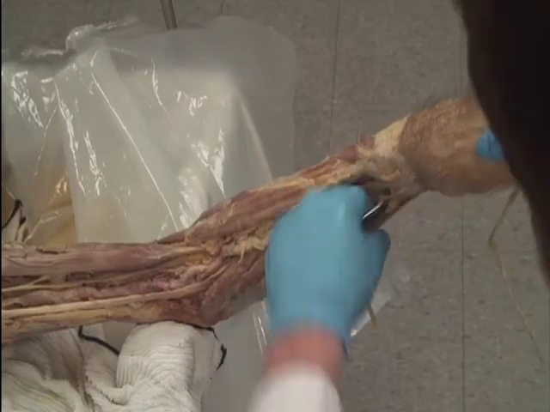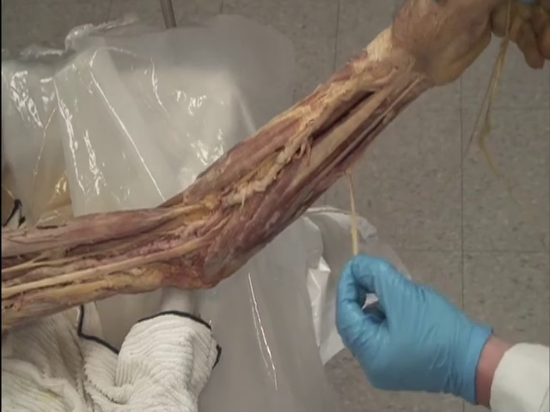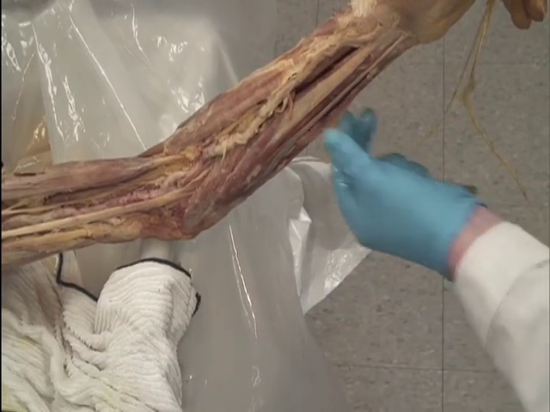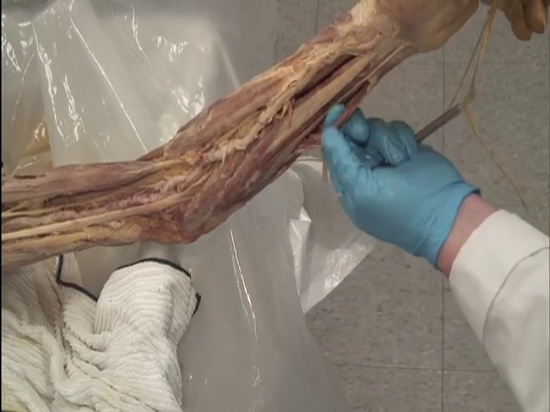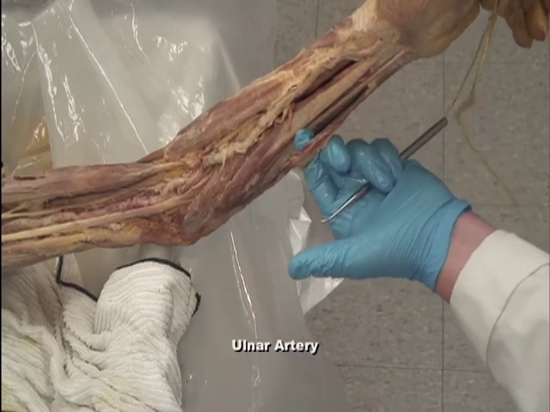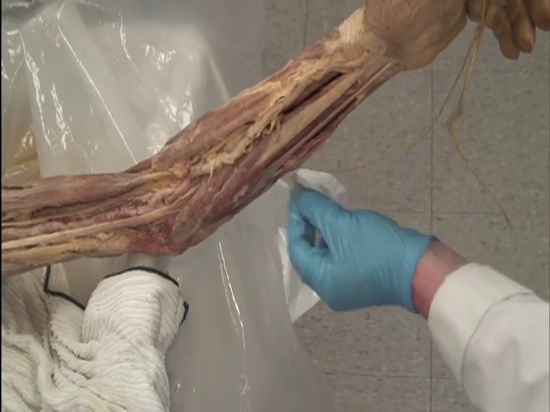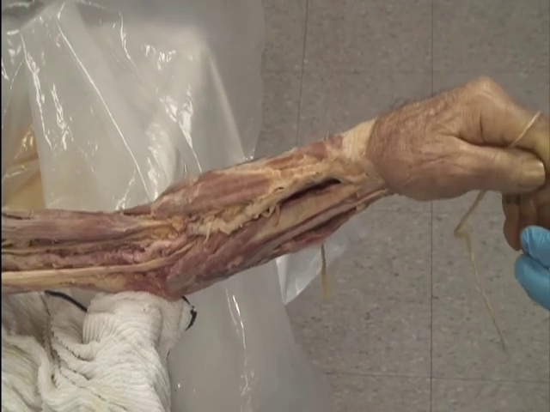On the opposite side here, we can see the ulnar nerve, which is cut. Running parallel with the ulnar nerve is the ulnar artery, shown here, which remember is the deep branch off of the brachial artery.